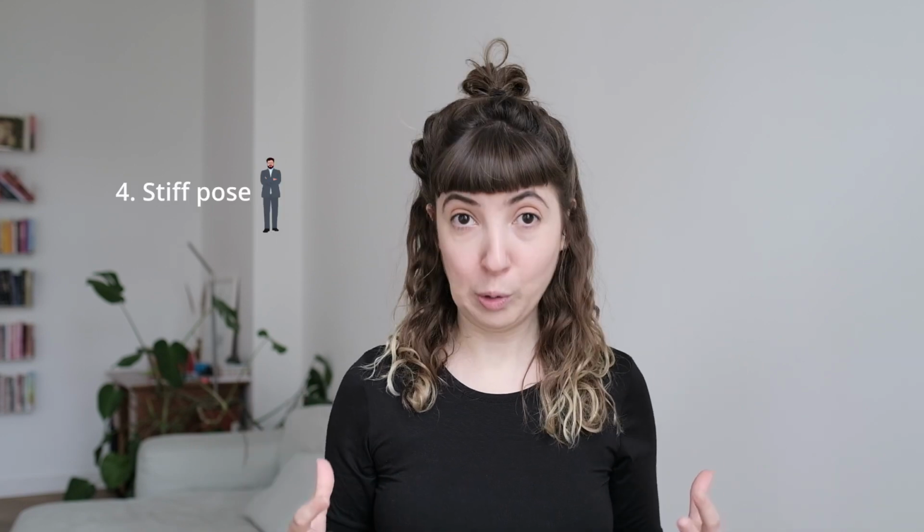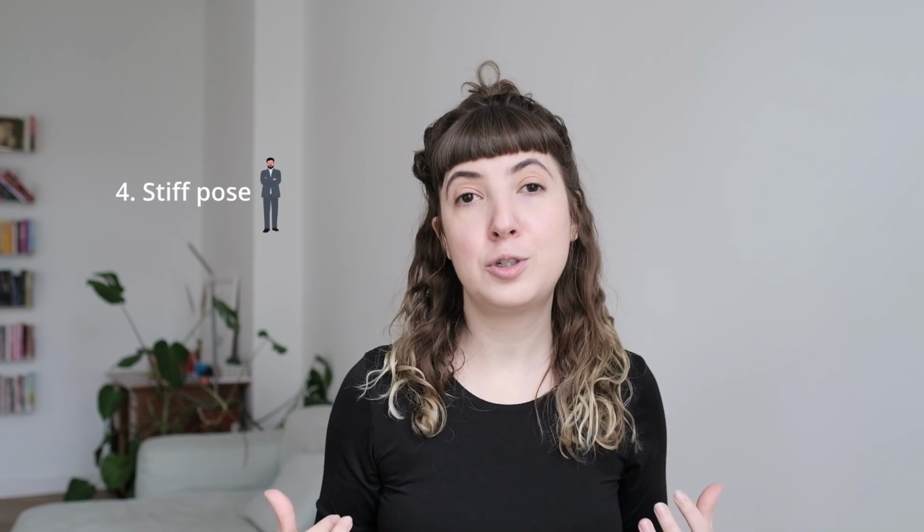So the 4th mistake you are definitely trying to avoid is a stiff pose or a stiff body posture of your subject.